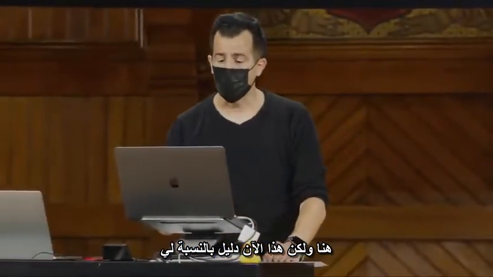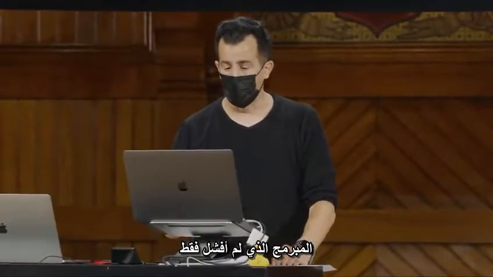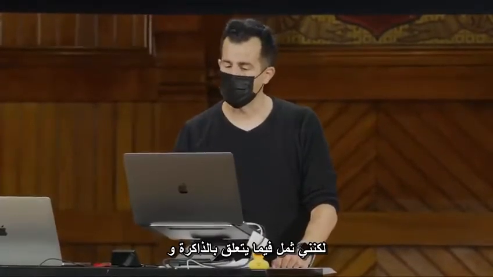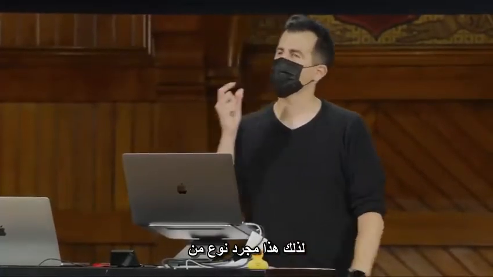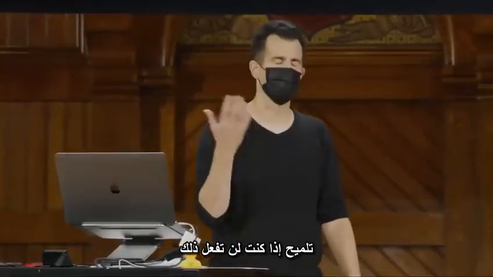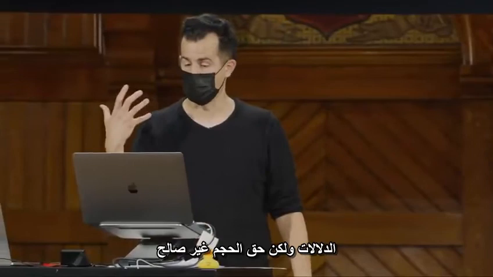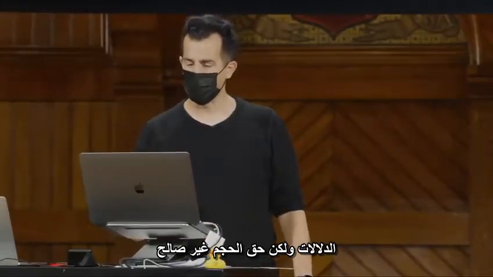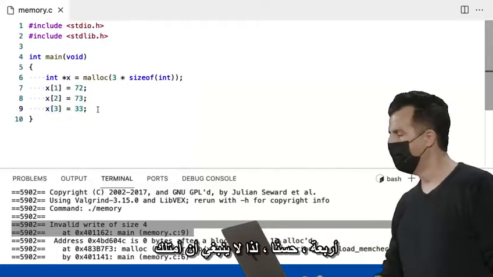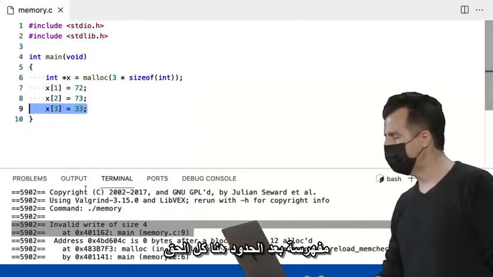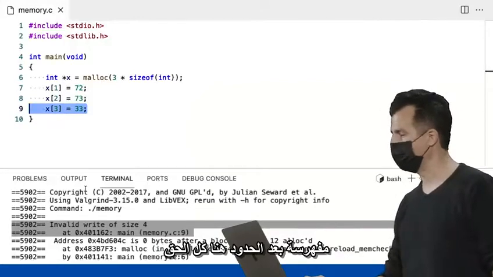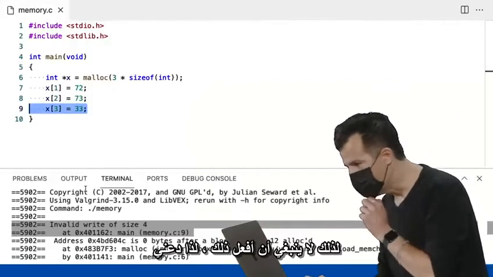But this is now a clue for me, the programmer, that not only did I screw up, but I screwed up related to memory. And so this is just kind of a hint, if you will. It's not going to necessarily tell you exactly how to fix it. You have to kind of wrestle with the semantics. But invalid write of size 4, oh, OK. So I should not have indexed past the boundary here. All right, so I shouldn't have done that.